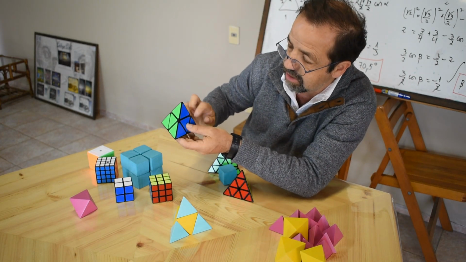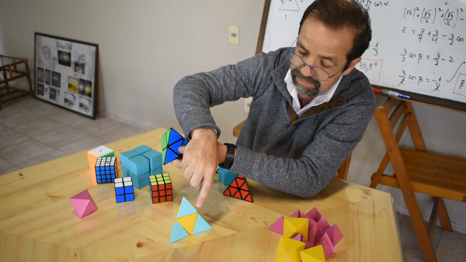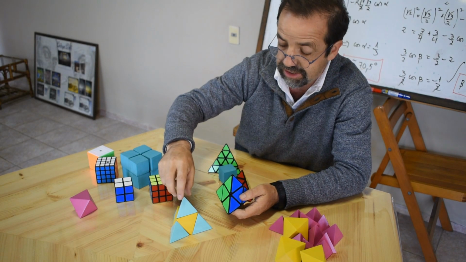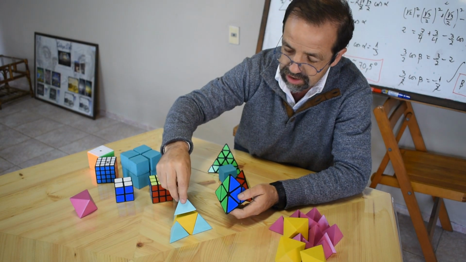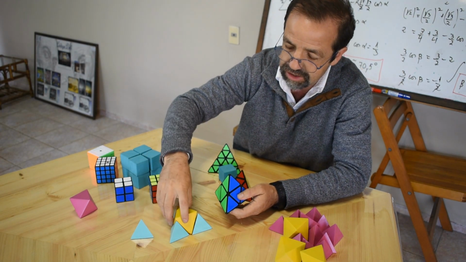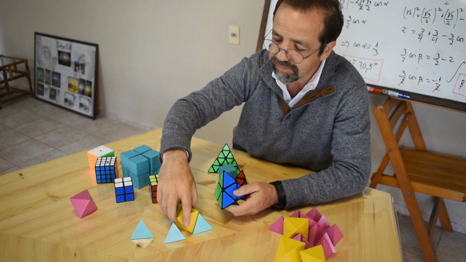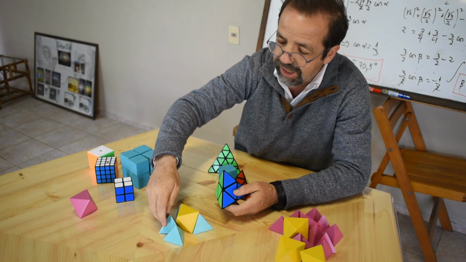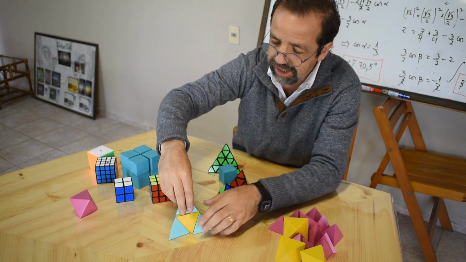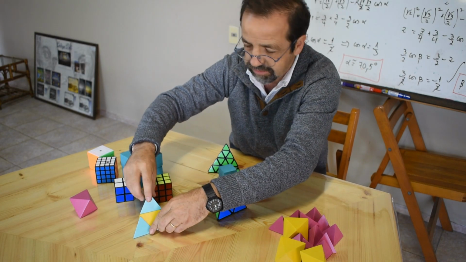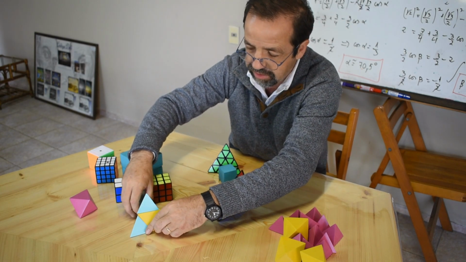It looks the same because it has regular triangles, but it's a very significant different body. It's a very different body. This is a tetrahedron with only 4 faces, and this is an octahedron with 8 faces. And let's go a little further, complicate a little bit more things.